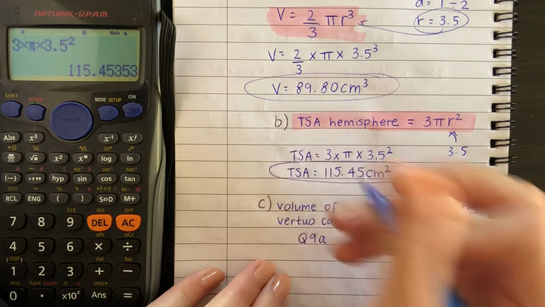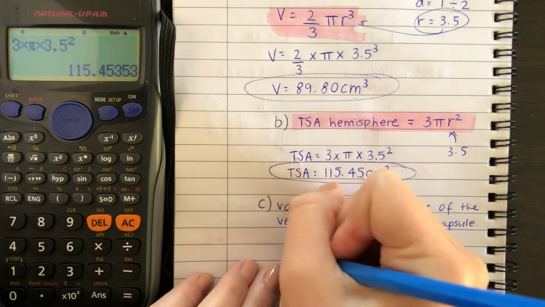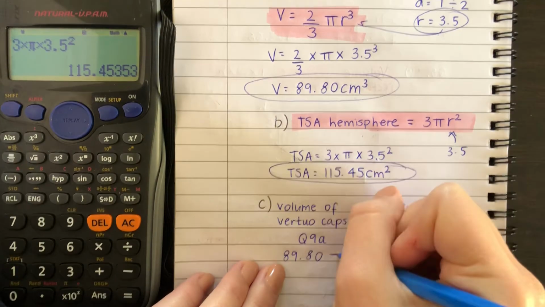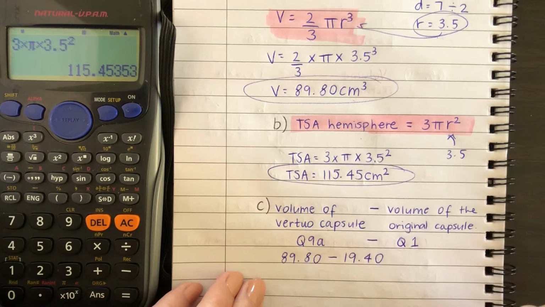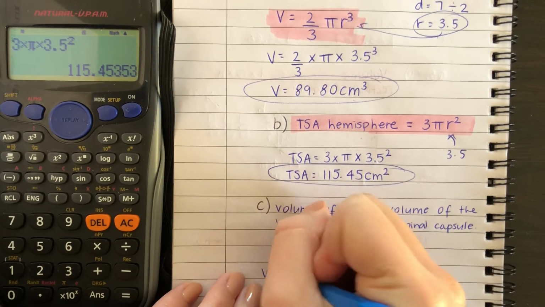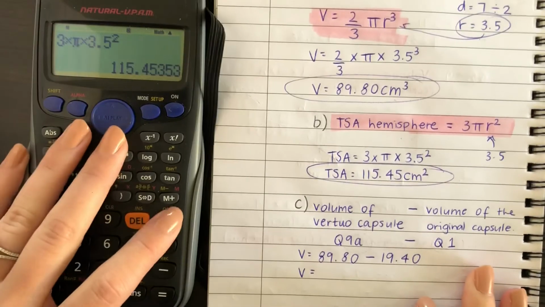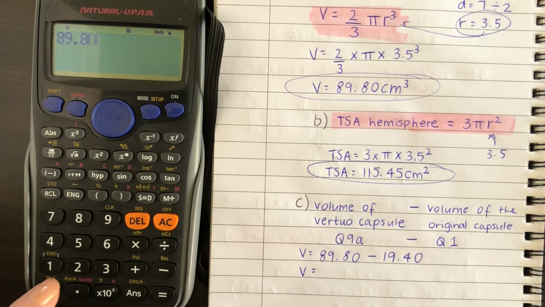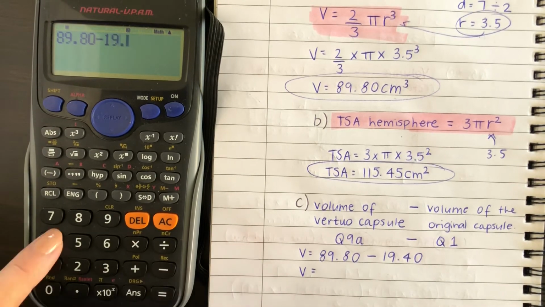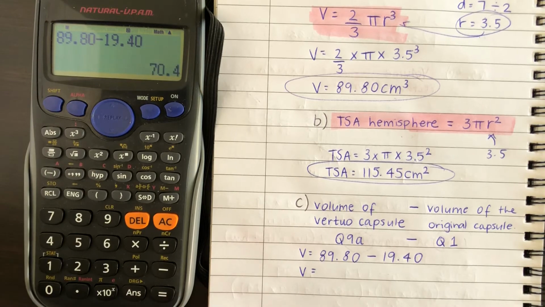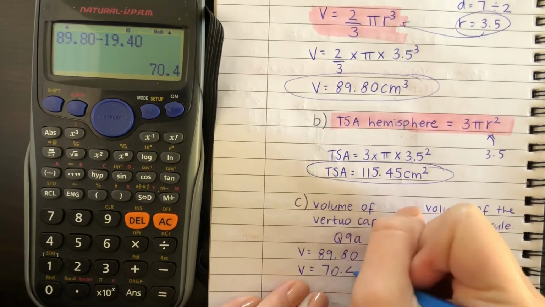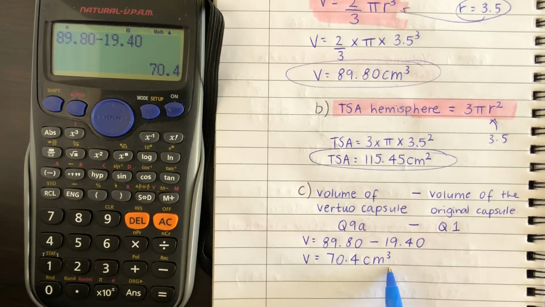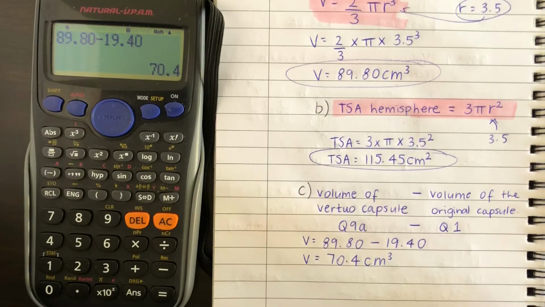So we've got 89.80 minus 19.4. Now, if we were dealing with volume, the answer would be 70.4 centimetres cubed, but we actually want grams.